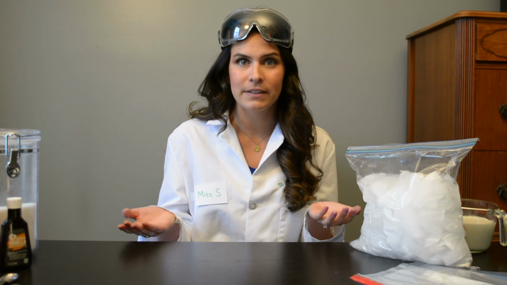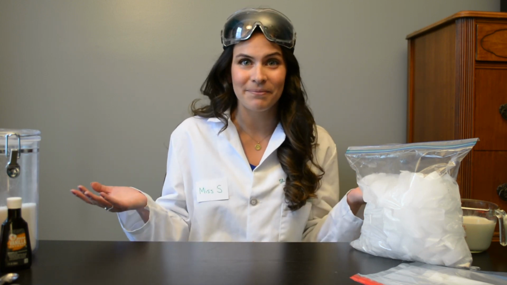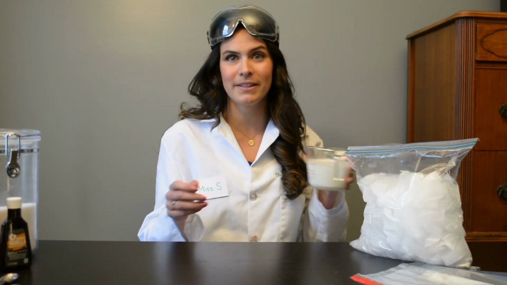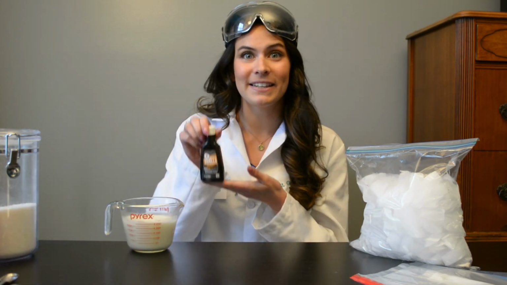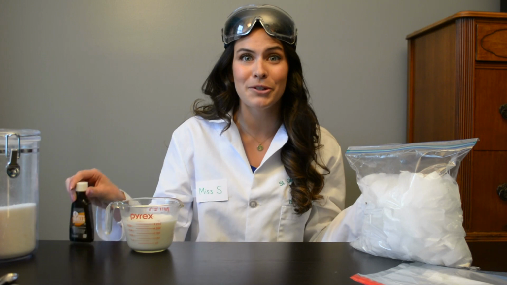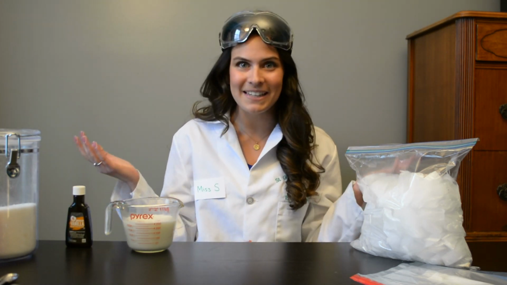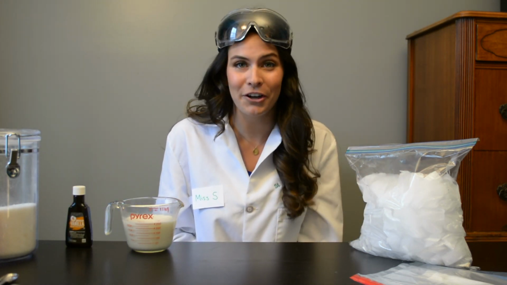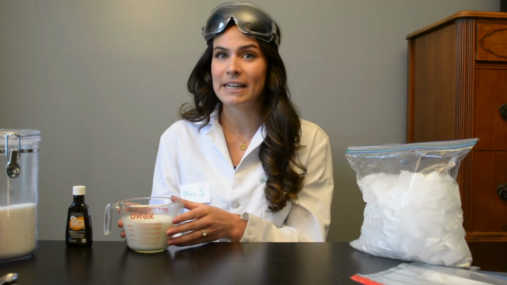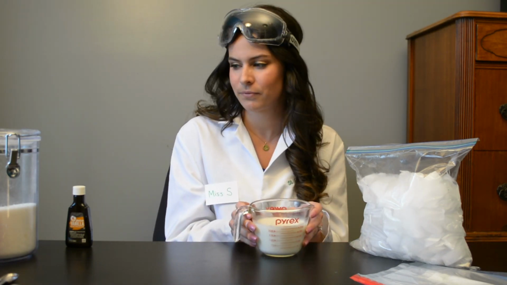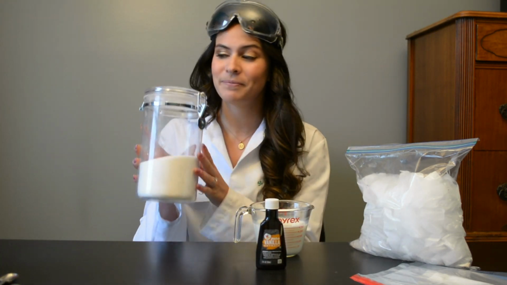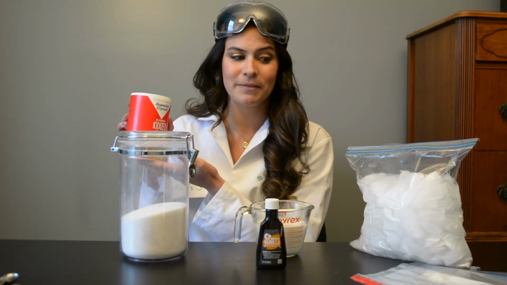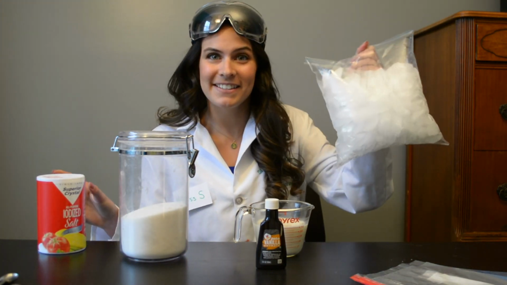Today, we're going to be working with liquids and solids. We're going to make ice cream. We're going to take 2 liquids, some milk, and some vanilla, and we're going to turn them into a solid, a very yummy solid, ice cream. Are you ready? You're going to need some milk, some vanilla, a little bit of sugar, a little bit of salt, and a bag of ice.